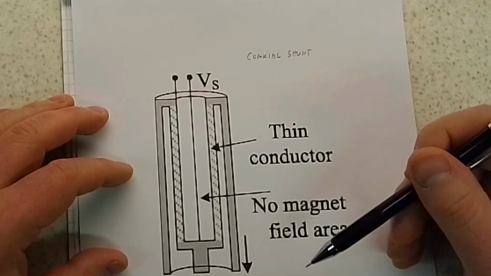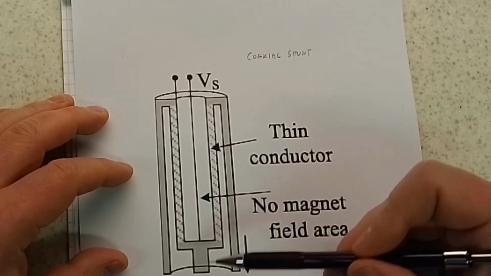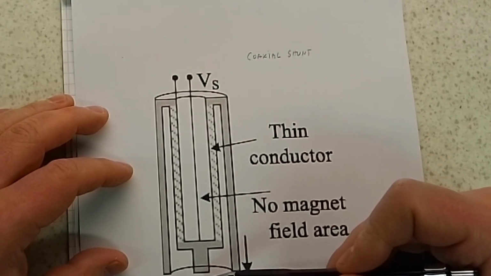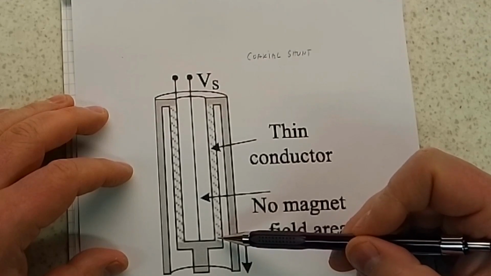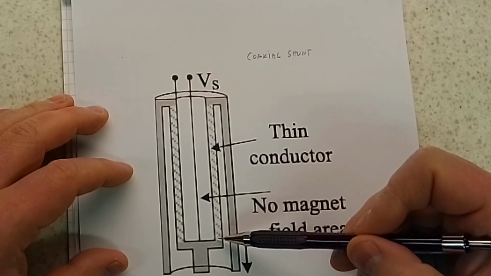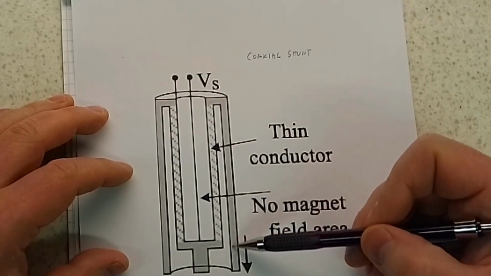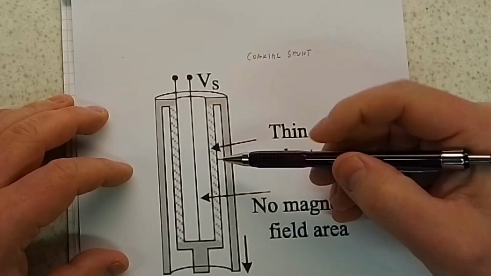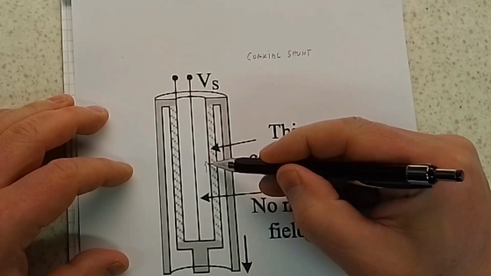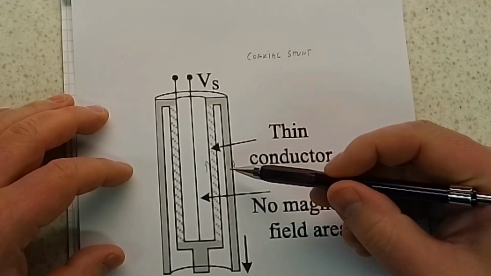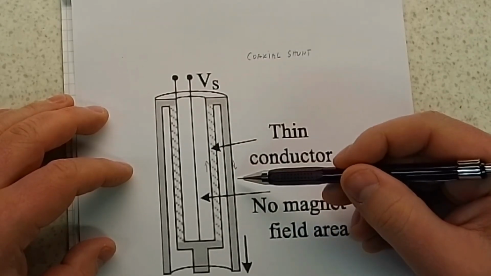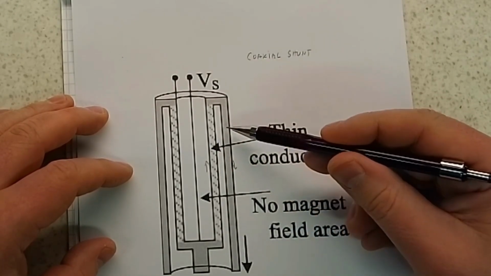The current flows from here, this is the cylindrical shunt element, goes up here and goes back here. So when current goes here and here, they cancel parasitic inductance away.